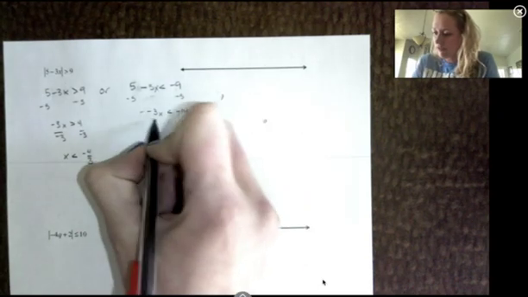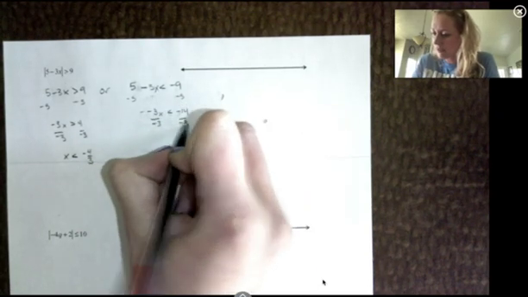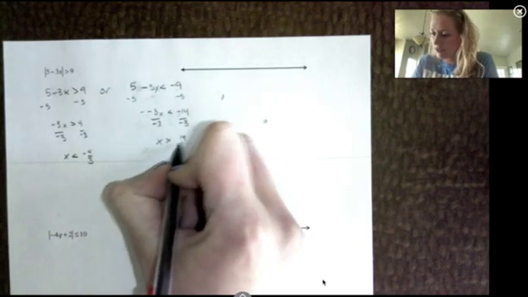All right, let's try that written correctly. 5 minus 3x. So I have to subtract the 5 first. Negative 3x is less than, what do we get there? Negative 14. Divide by negative 3. So again, I have to flip my symbol. So I get x is greater than positive 14/3.